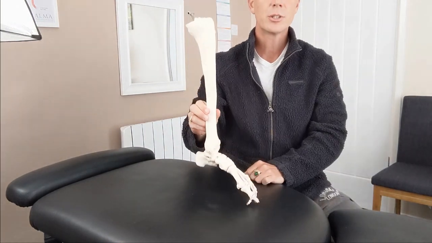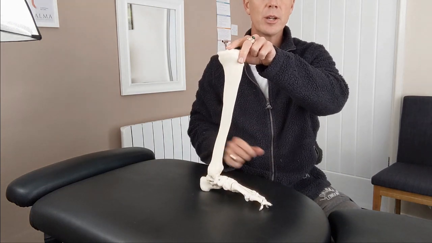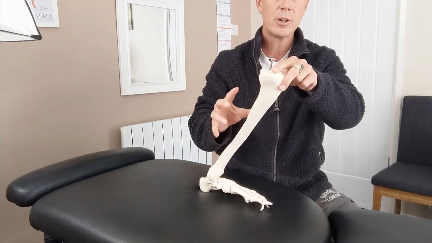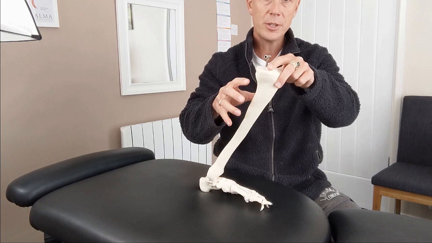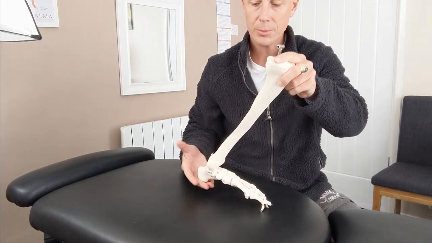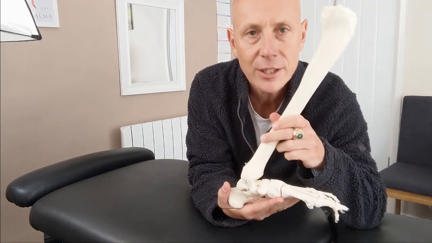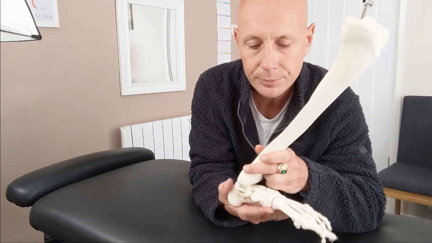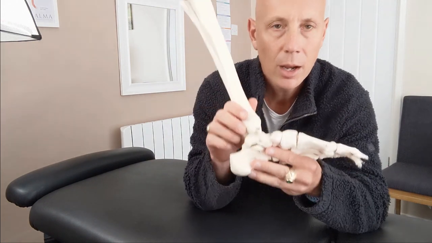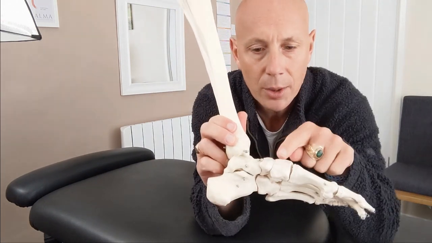As you stretch your calf muscle, so you might do a stretch where you lean forward and it stretches out through here, not only will you be stretching the calf, but you'll also be stretching the plantar fascia to a certain degree.